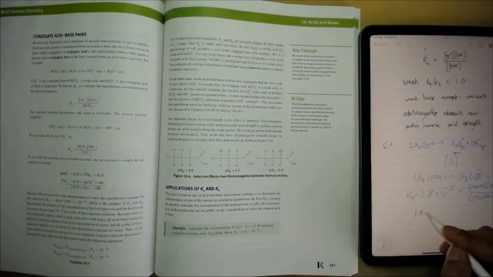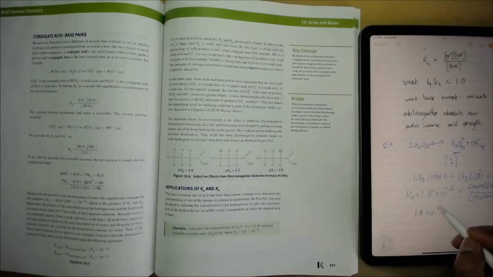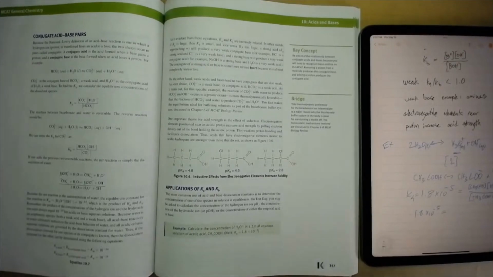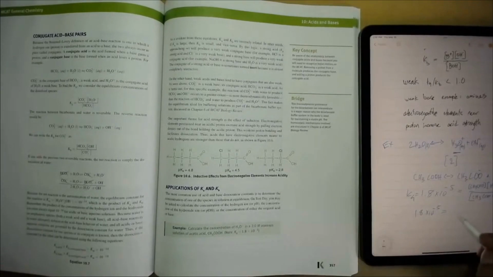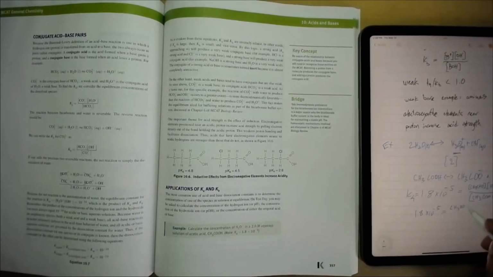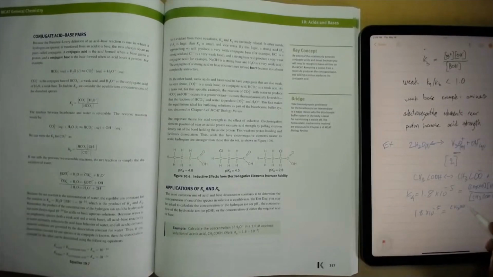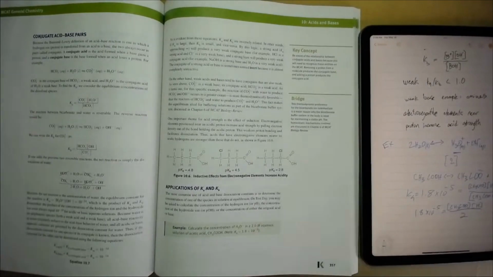So 1.8 times 10 to the minus 5 equals CH3COO times H over 2.